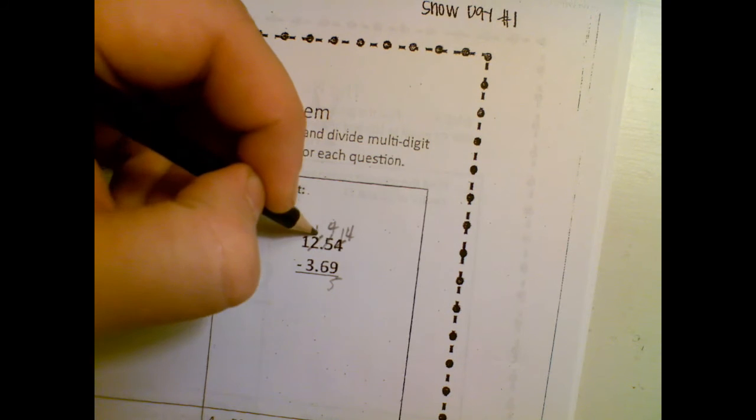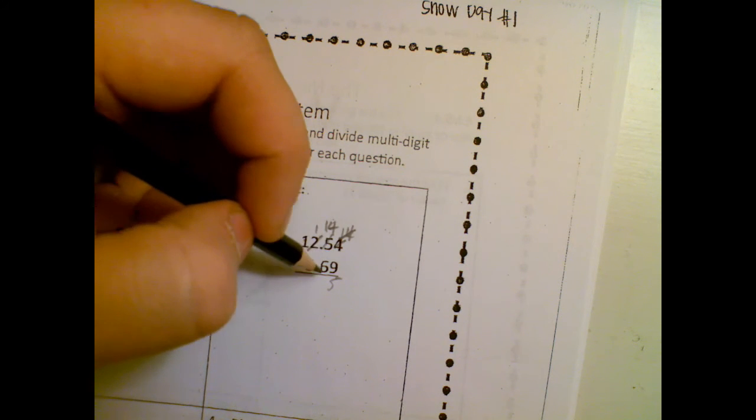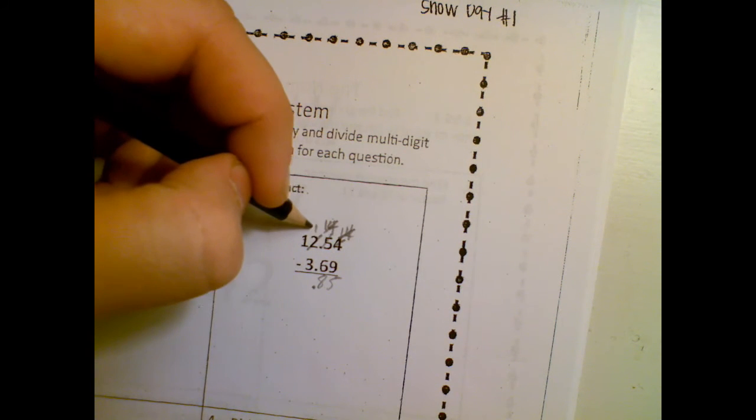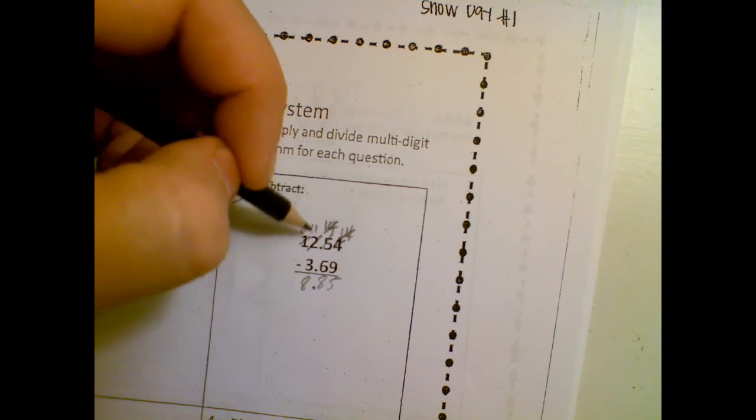Now we got to borrow again because we can't take 6 from 4. So this becomes 1, and this becomes 14. Okay, so 14 minus 6 is going to be 8, okay? And that leaves us with that, and then we're going to bring down our decimal, okay? And then we can't take 3 from 1, so we're going to borrow from this 1. So this becomes 0, and this becomes 11. Okay, 11 minus 3 is going to be 8. Okay, so then we'll have 8.85. Simple enough, right?